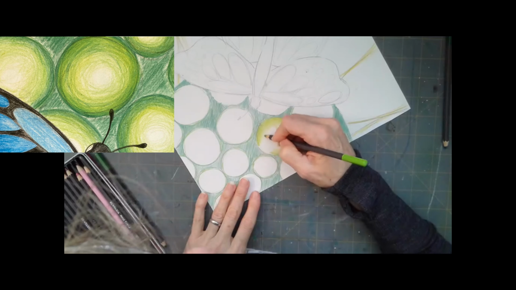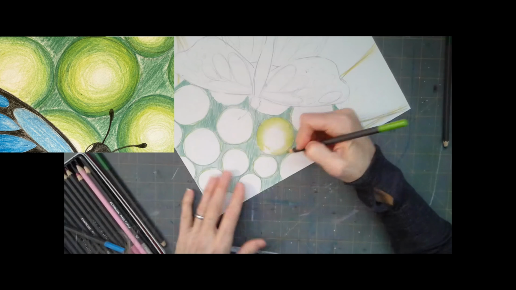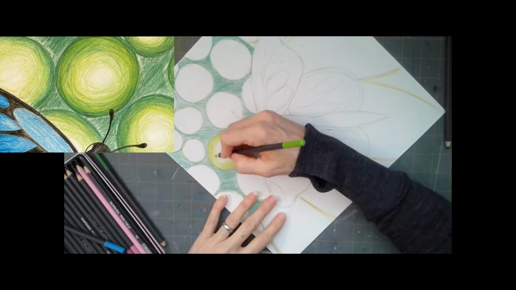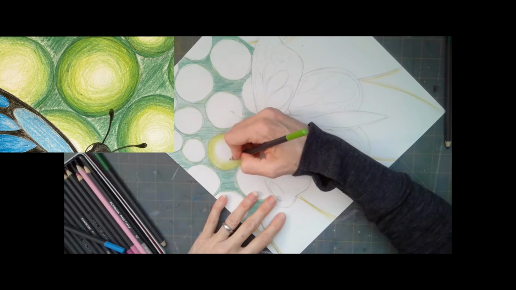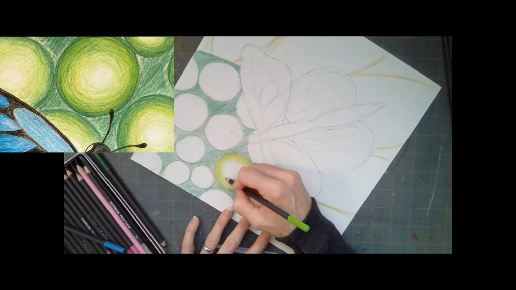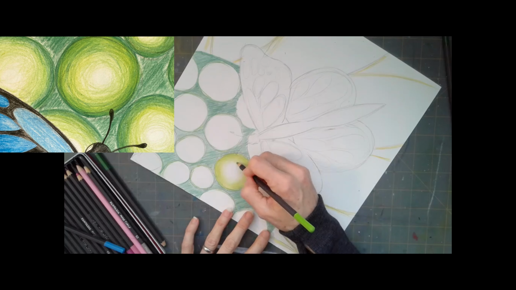Now, the thing you need to do with colored pencils is overlap your colors. For this one I started with the medium color, pushed down harder on the edges, and then lightened up my pressure as I got in towards the center of each circle.